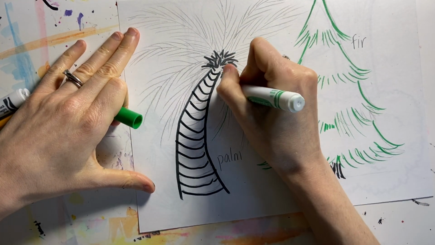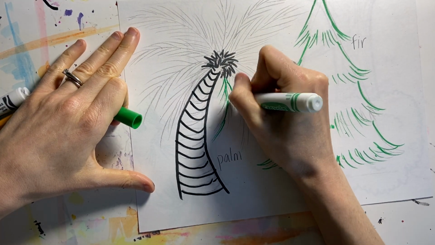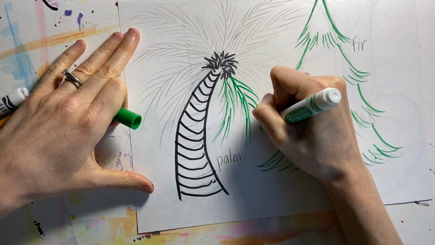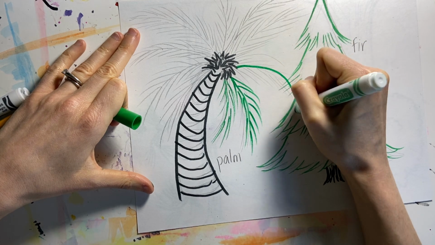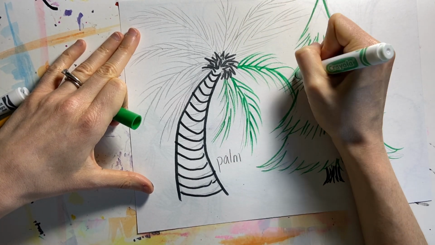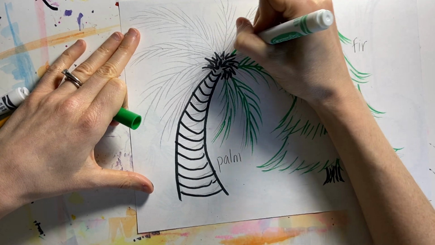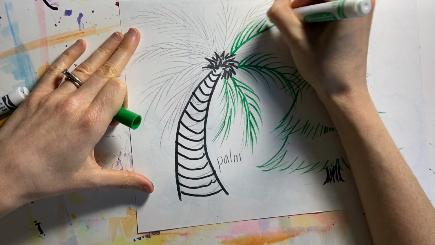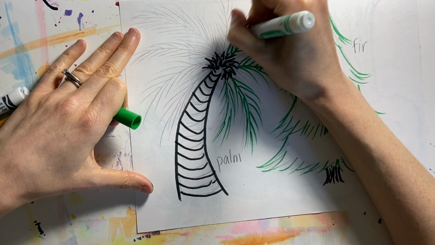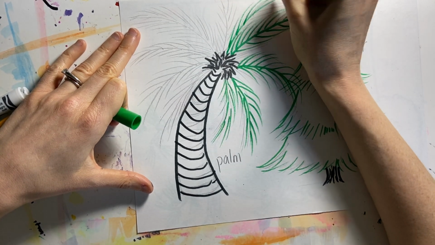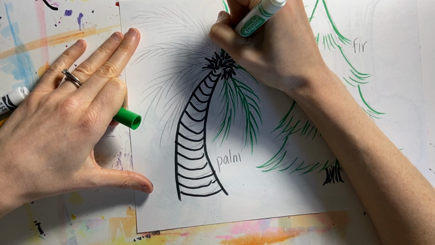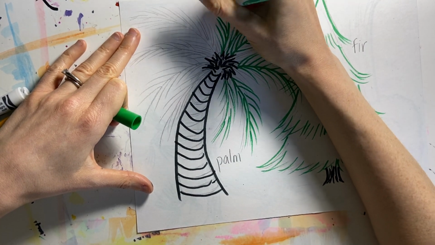Taking my green and tracing my palm fronds. Again, using my light, quick movements with my marker to make it look more believable, more real. Notice how my whole hand and wrist are moving, quick and light. But you don't have to be quick. You could also go slow.